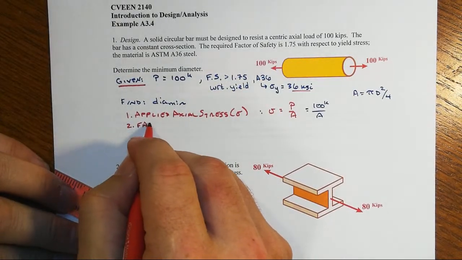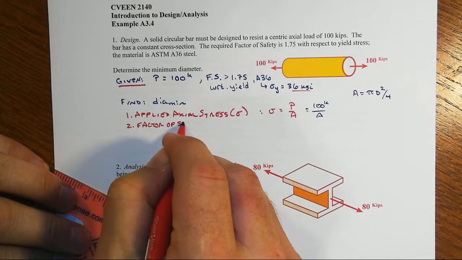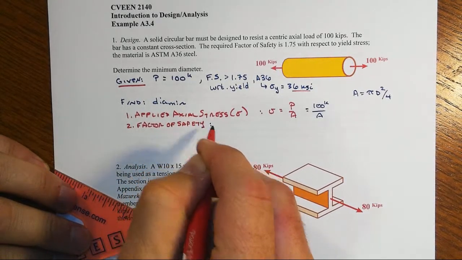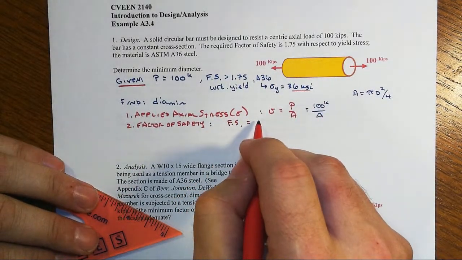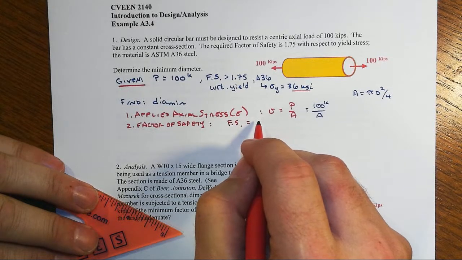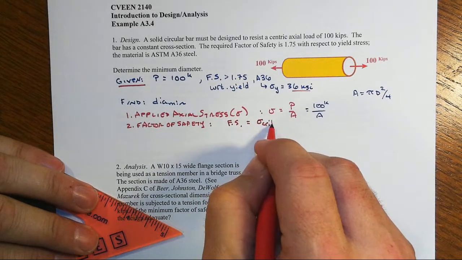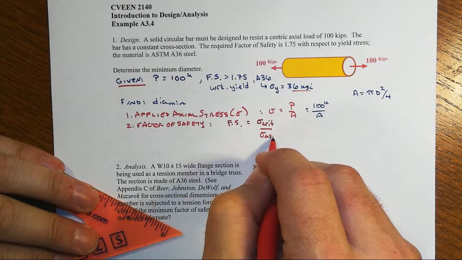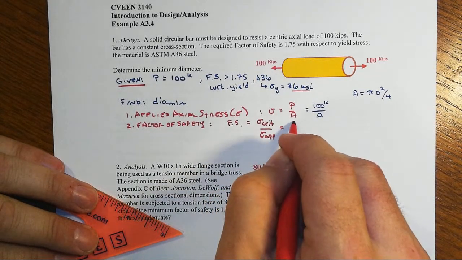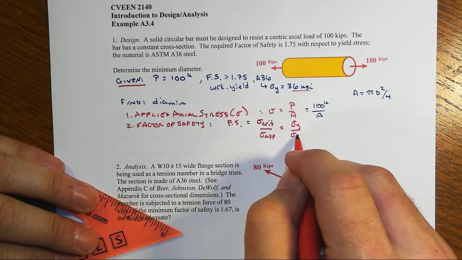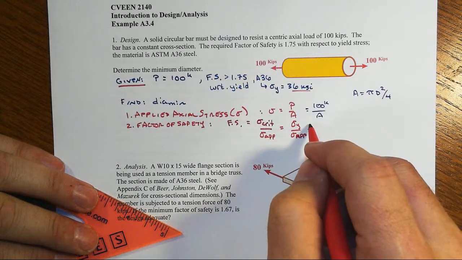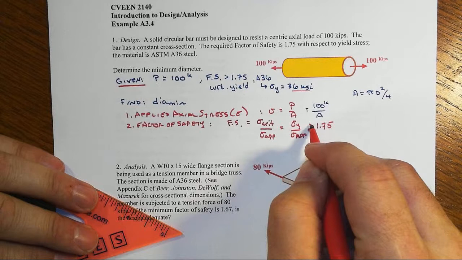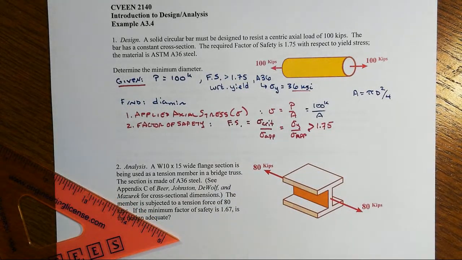So our factor of safety is going to be our applied stress. Nope, it's not either. It's going to be the criterion. See, you got to think carefully about the criterion stress divided by the applied stress. That's going to be our yield stress divided by our applied stress. And our applied stress is P over A, so, that's interesting. And we want that to be greater than 1.75, that ratio. Right? So our strength over the demand is going to be greater than 1.75.